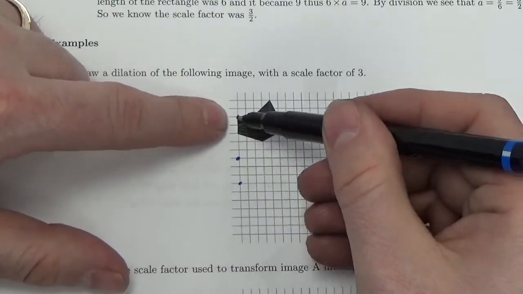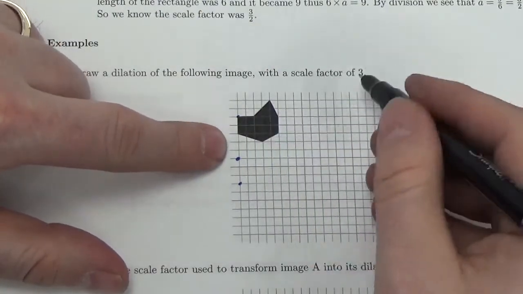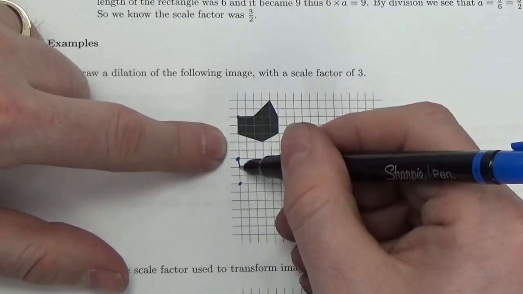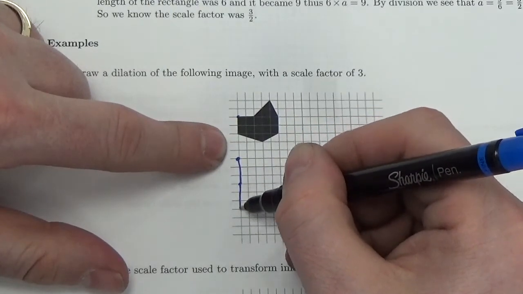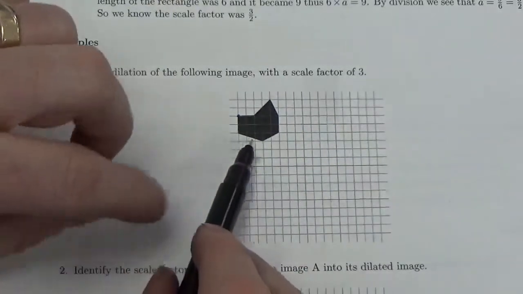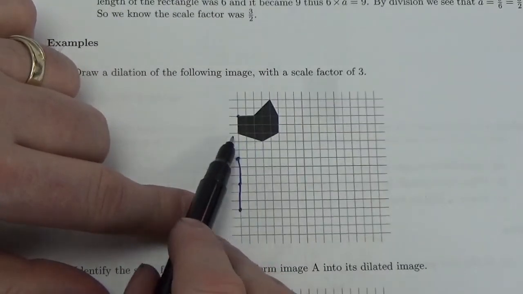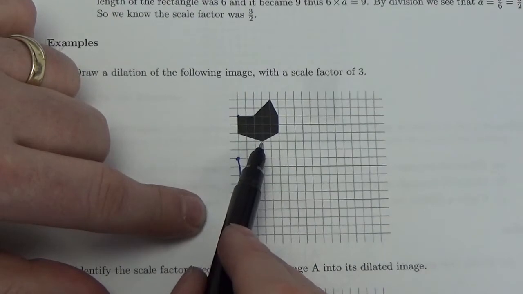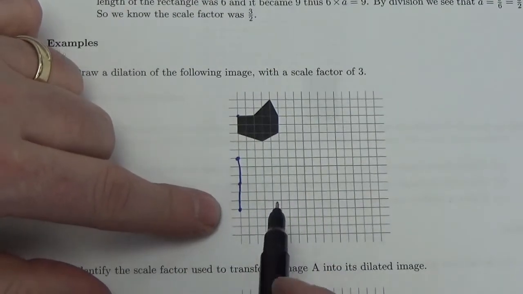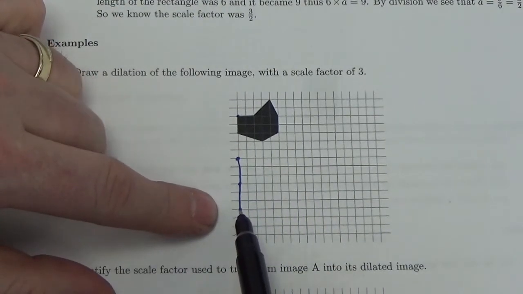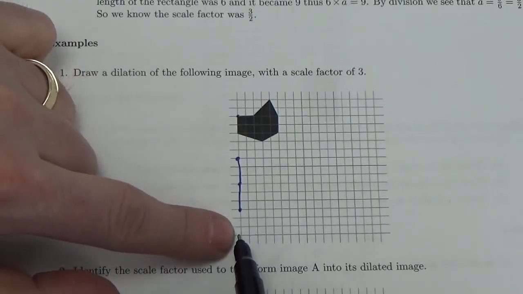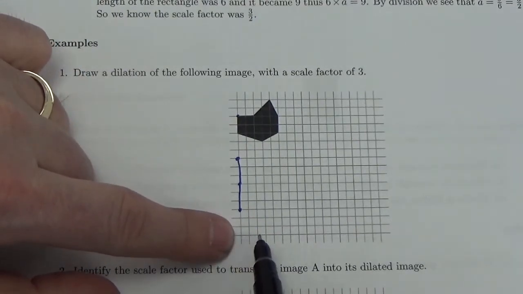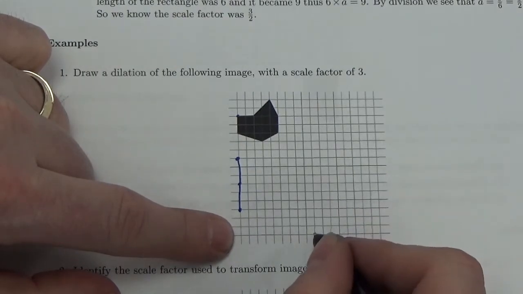This little bit right here is 2, and if I multiply by 3, it becomes 6: 1, 2, 3, 4, 5, 6. Now, how do I get to this point right here? In this shape, I went down 1 over 3. But I'm multiplying these things by 3, so instead of going down 1, I'm going to go down 3: 1, 2, 3, and over 9: 1, 2, 3, 4, 5, 6, 7, 8, 9. So here's my new point.